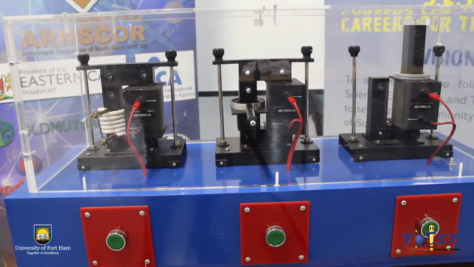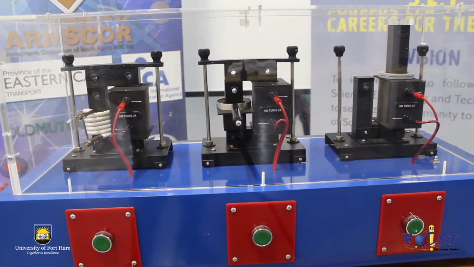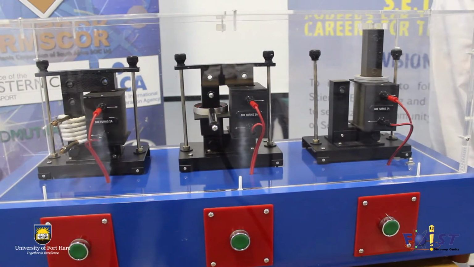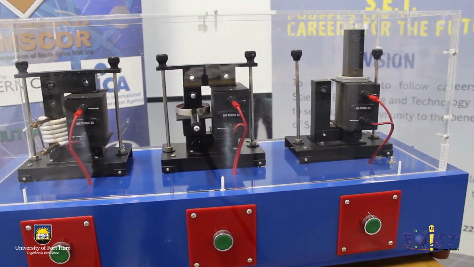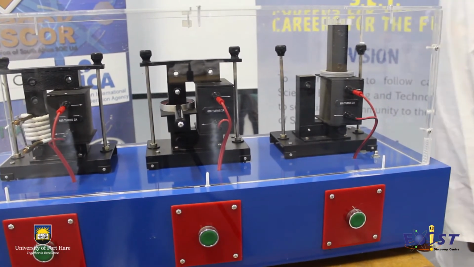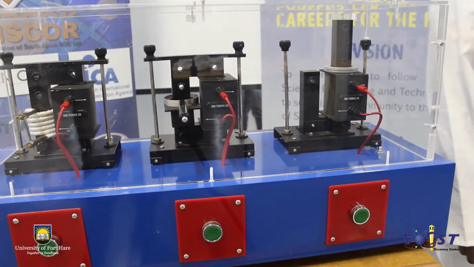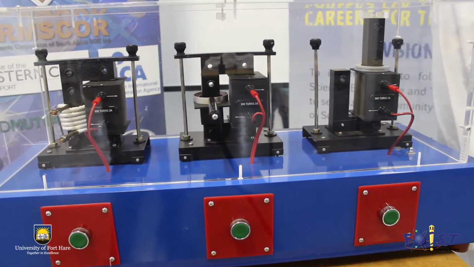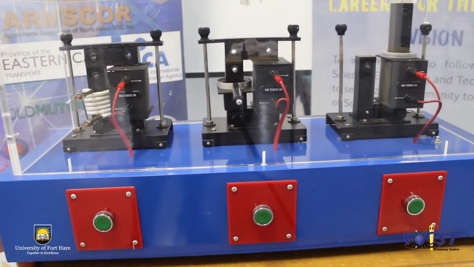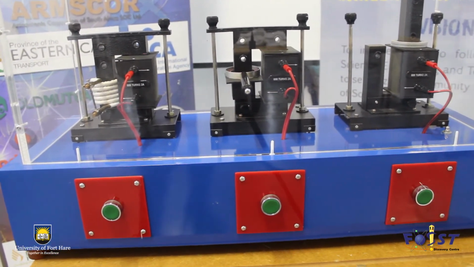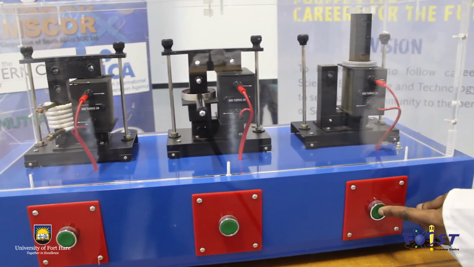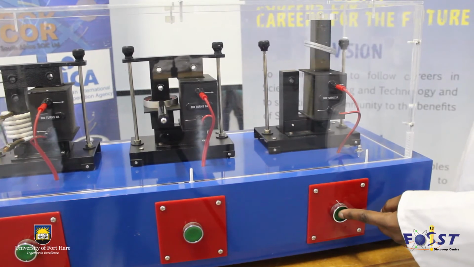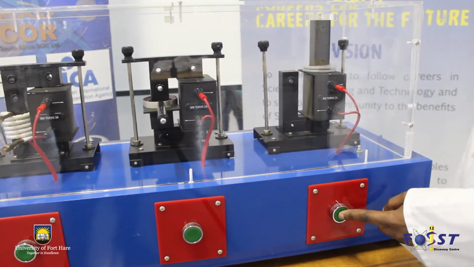This exhibit is called the induction demonstrator. It shows the principle that says a current carrying conductor has a magnetic field around it. So whenever you press the green button, the magnetic ring is lifted up. This is due to the repulsion between the conductor's magnetic field and the magnetic field of the magnetic ring. So when you press the green button, you can see that the magnetic ring is being lifted up.